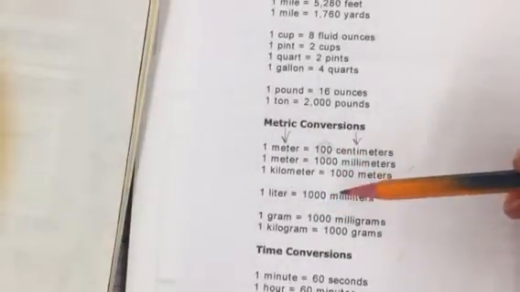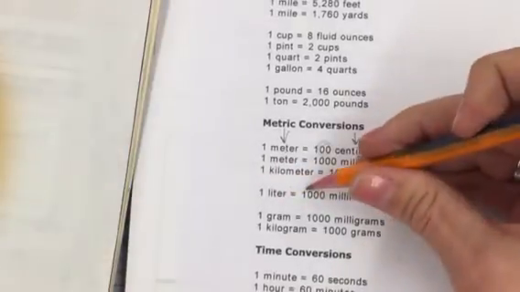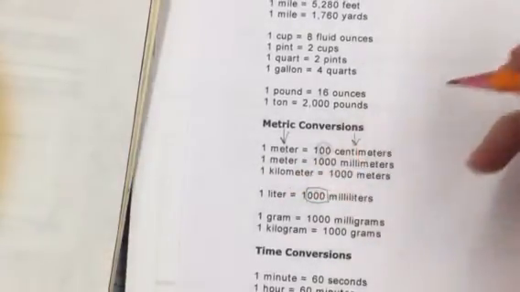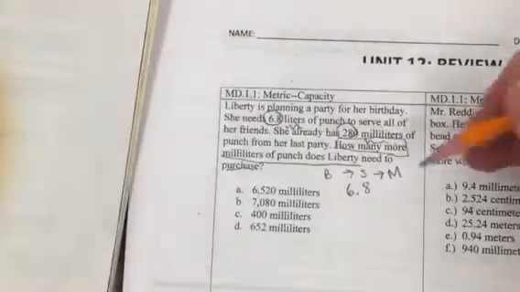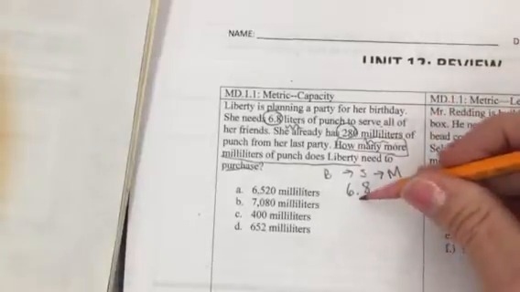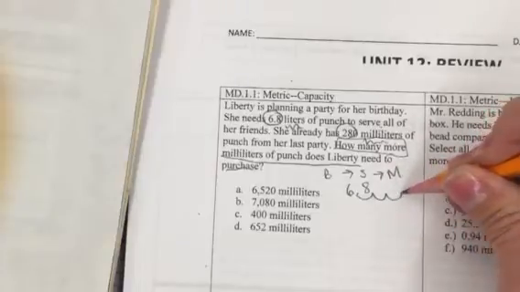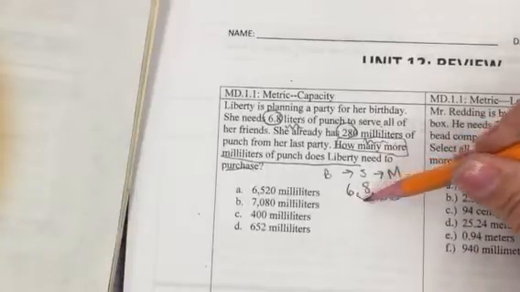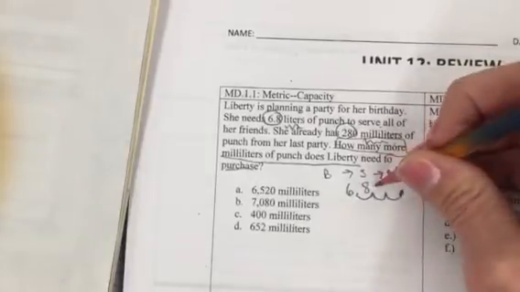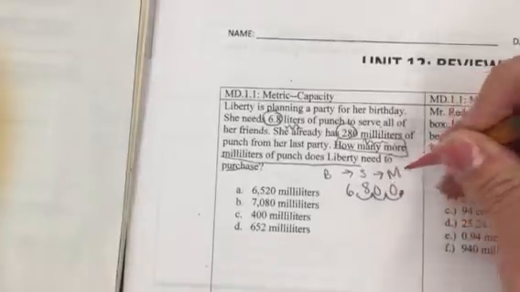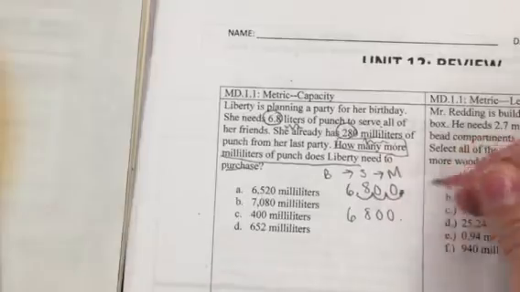So my number needs to be getting larger since I'm multiplying by a number greater than 1. And when I go over here, I see that there are 1,000 milliliters in 1 liter, which means I need to go over 3 place values, again, getting 10 times greater each time, so 10 to the power of 3. You can see that I move my decimal over 3 times. 1, 2, 3. And my decimal is now here. So I'm going to fill in these empty place values with zeros.